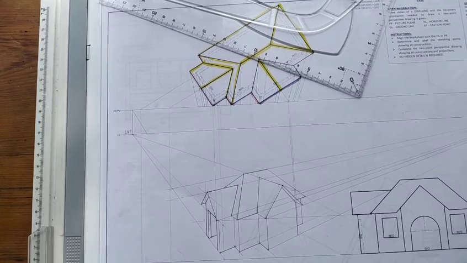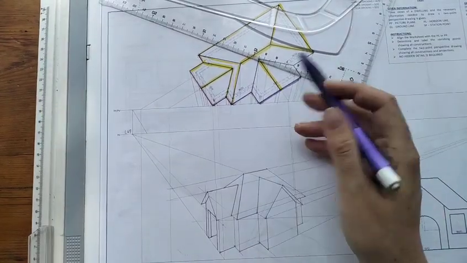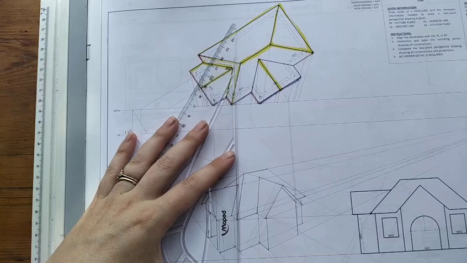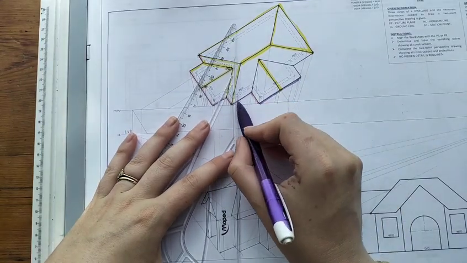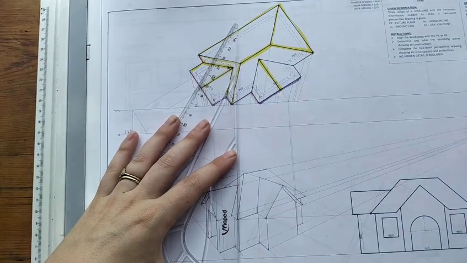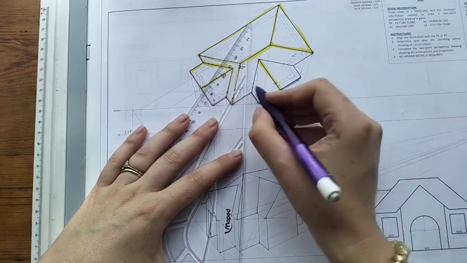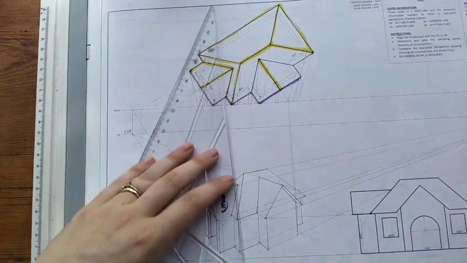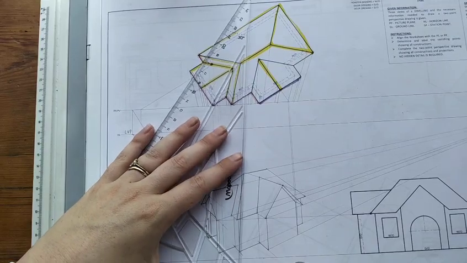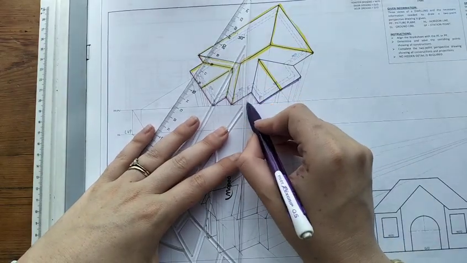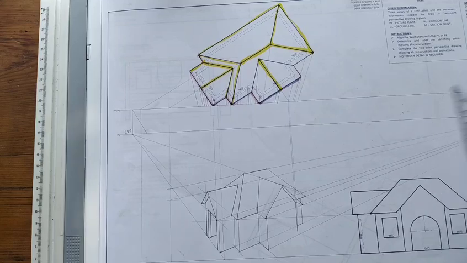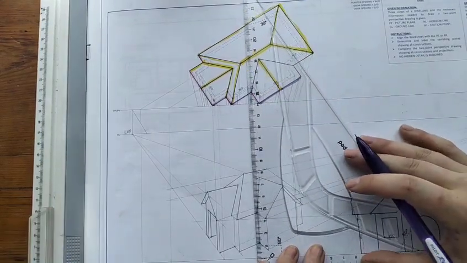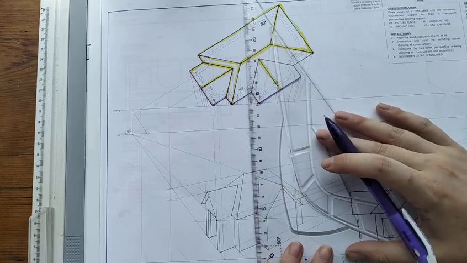Okay, then we have a window over here, so I'm going to determine where the position is by just taking these two again to the standing point. Okay, then the inside of the window, bring it down so I know it's going to be over here. Actually, I'm just going to draw light construction lines.